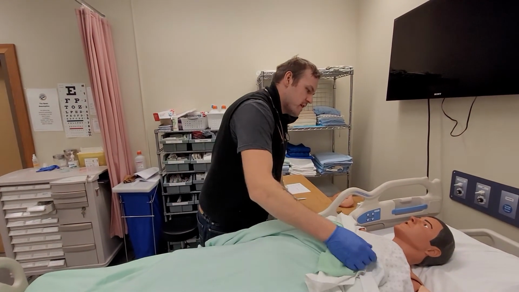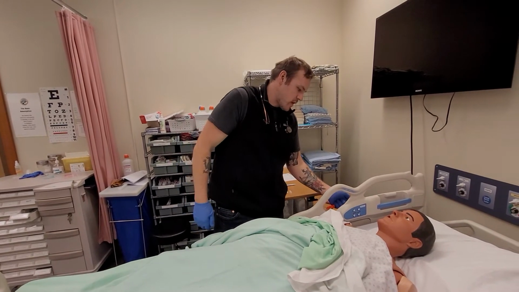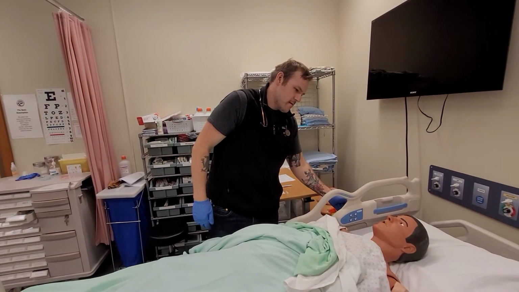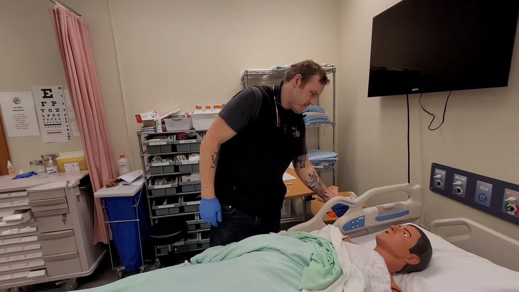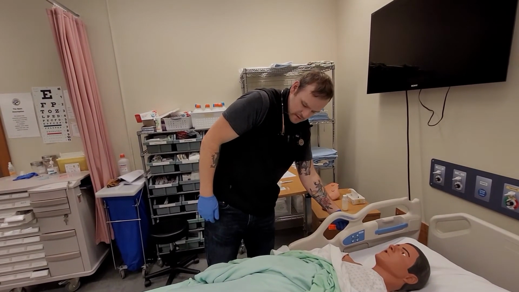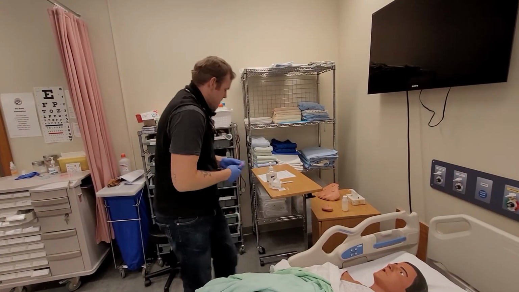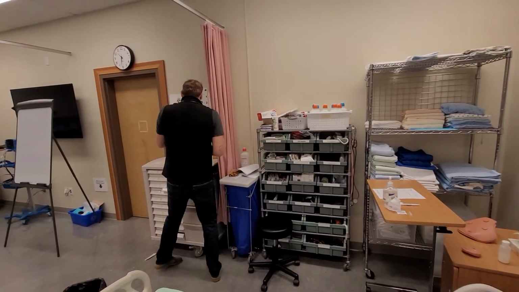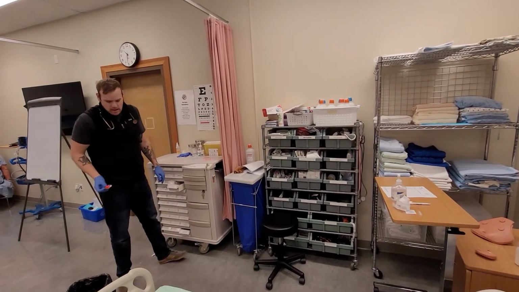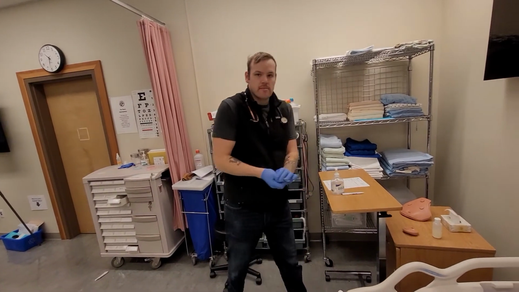And then I'm going to do a reassessment with you in a couple minutes here to check on how everything's going. Okay, do you have any questions for me? Nope. Awesome. So what I've got to do after I return the bed to a safe height is dispose of my sharp. So the sharp's going to go in the sharp container and the garbage can go in the garbage. Alrighty.